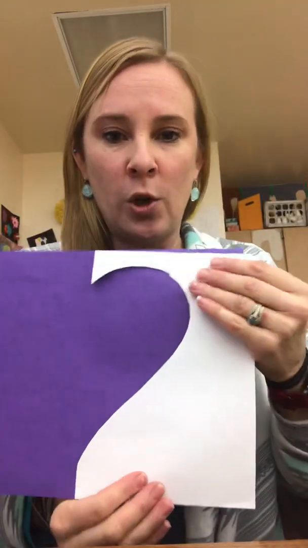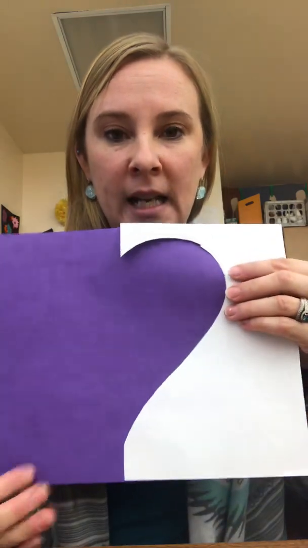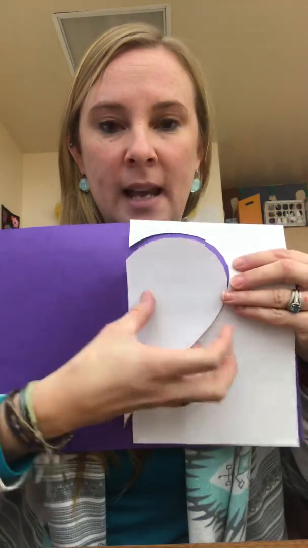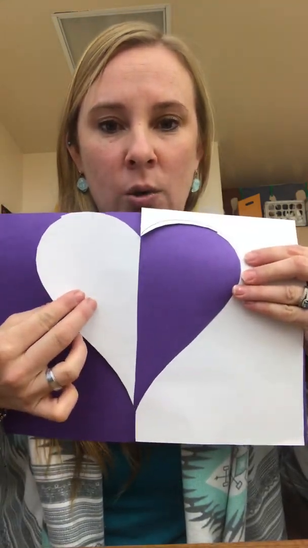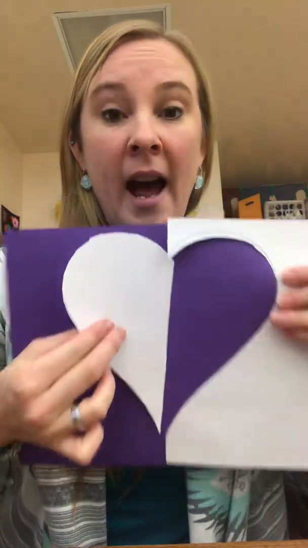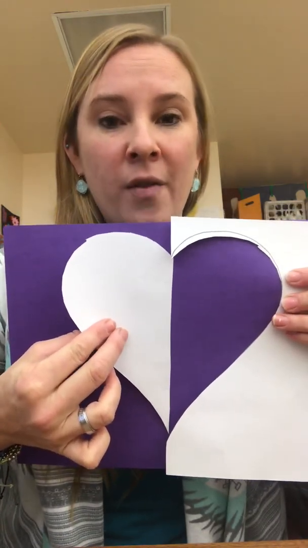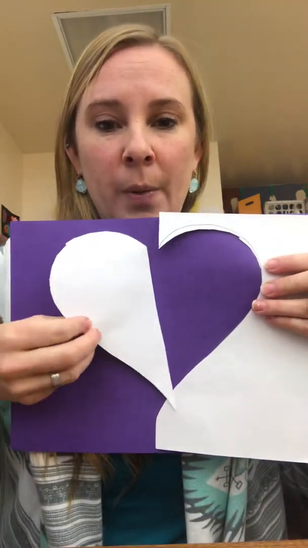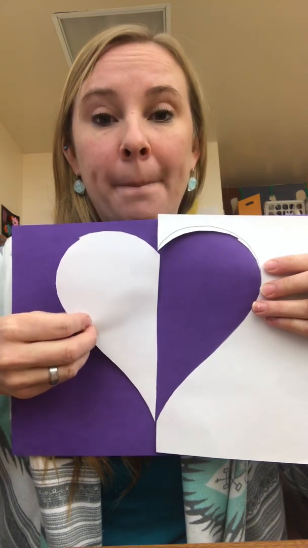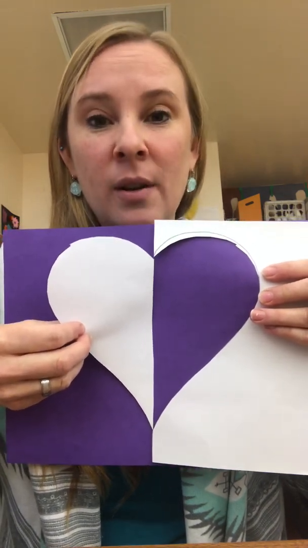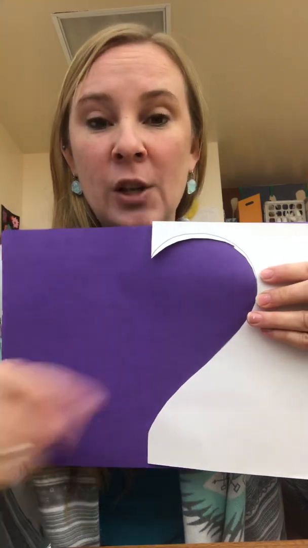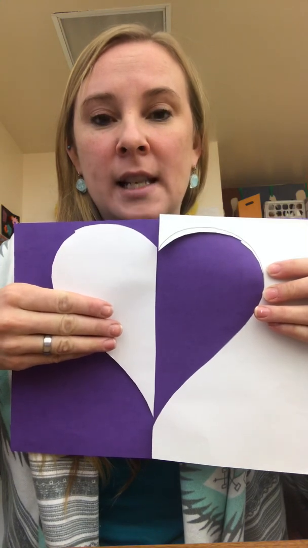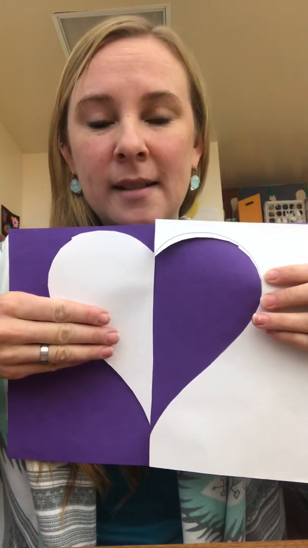What you will do is glue down your negative space to your other paper, and then you will take this piece and flip it to do the other side of the heart, so that half of the heart is white and half of the heart is purple. And the same thing with your background, white and purple. So you've got a half and half heart. Half is positive space, half is negative space. So actually, on this side of the heart, when I glue those together, the purple part is the negative space.